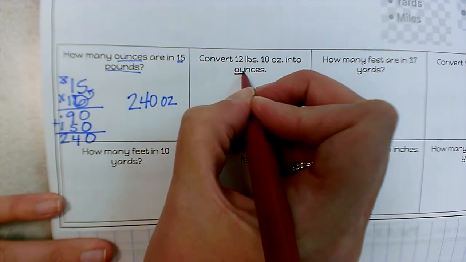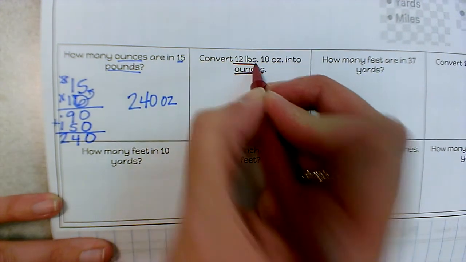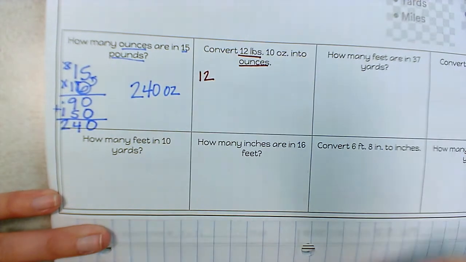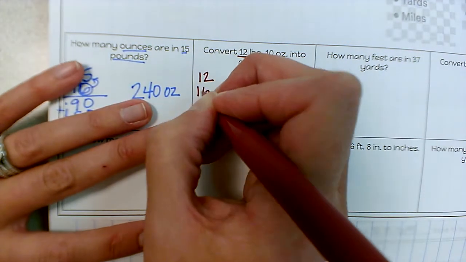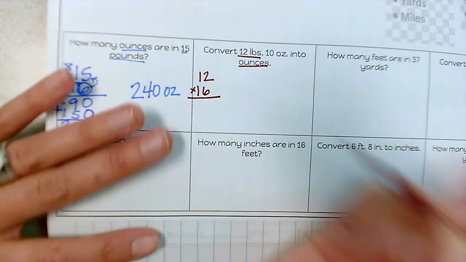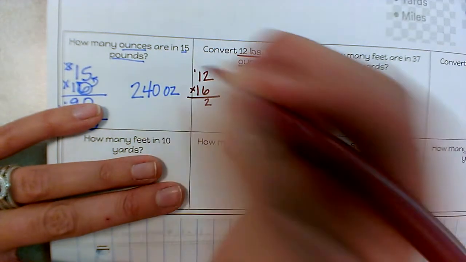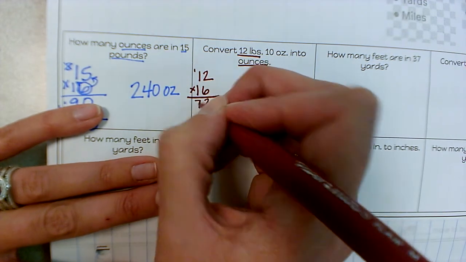But I have to get it into ounces. I have some ounces already, but I've got to change this 12 pounds. So again, I have 12 pounds to start. I know in every pound there are 16 ounces, so I'm going to multiply by 16. So 6 times 2 is 12, and then I'll regroup this one. 6 times 1 is 6, plus the 1 regrouped is 7.